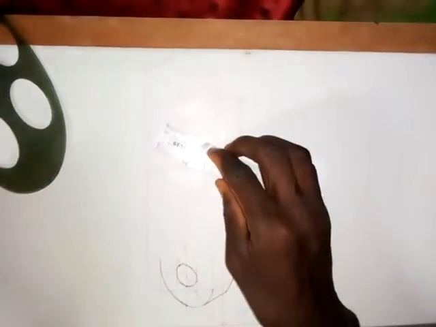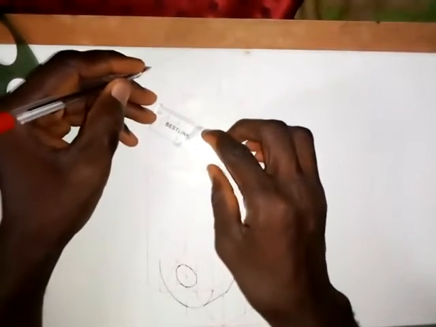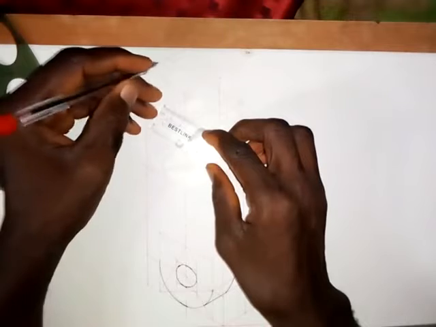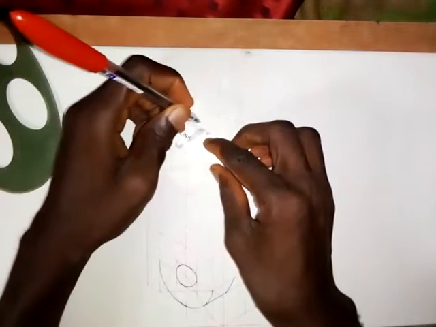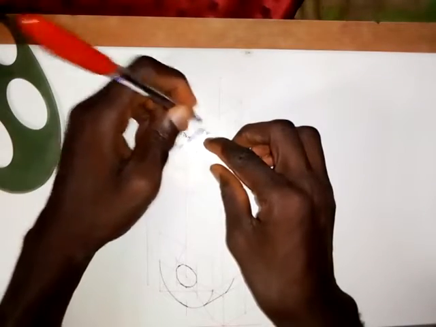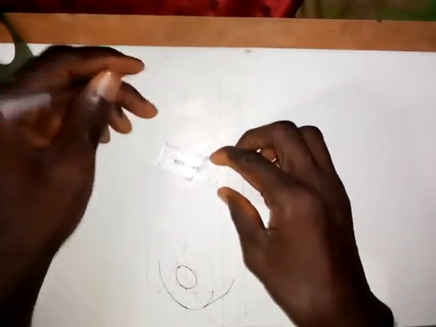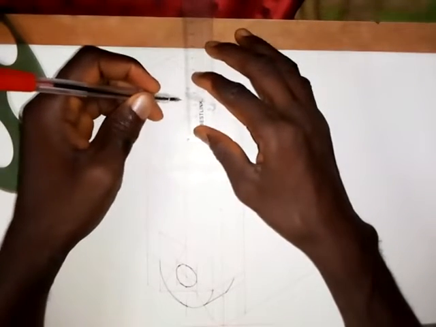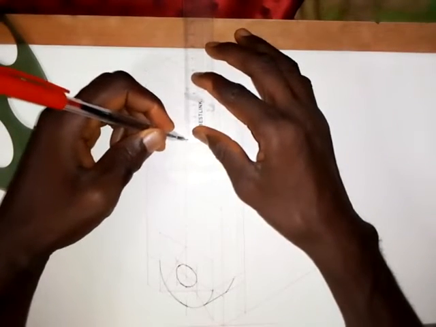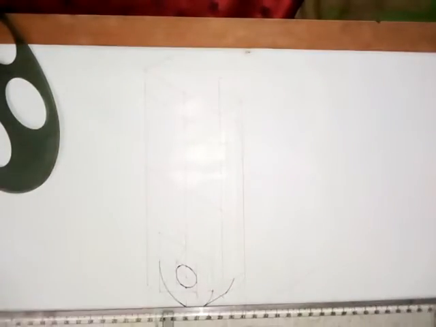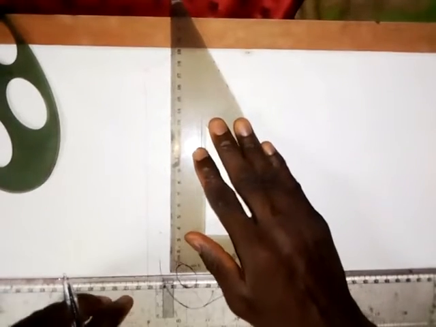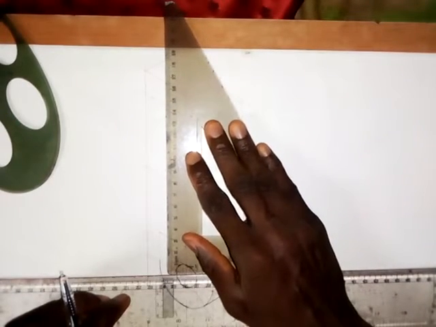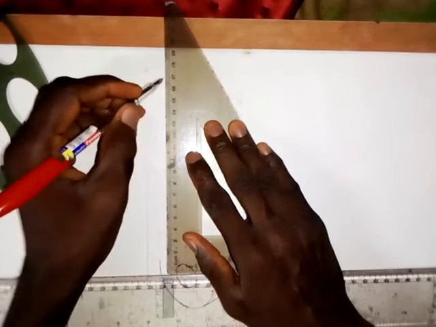So I will take a measurement of 20 millimeters to the left and also to the right side. Don't forget that this is 20 from here to here. So all I need to do now is to take 20 millimeters down here. Then I will form a square. So I form a square on this face.